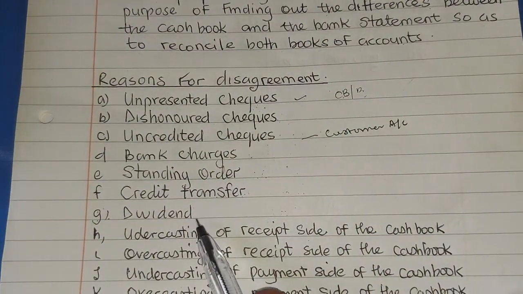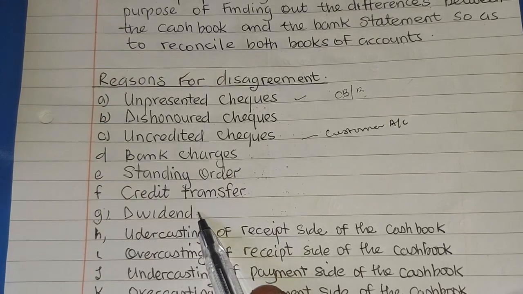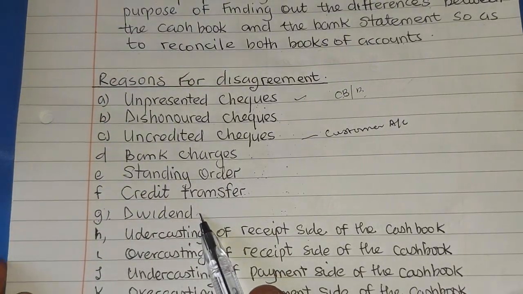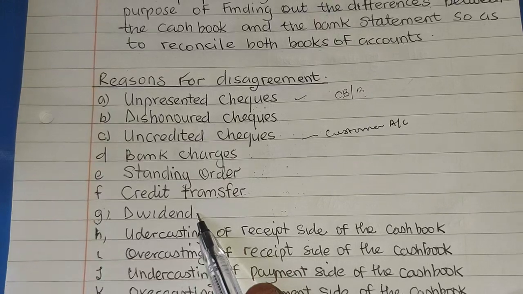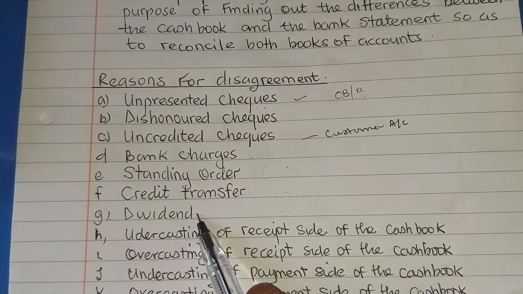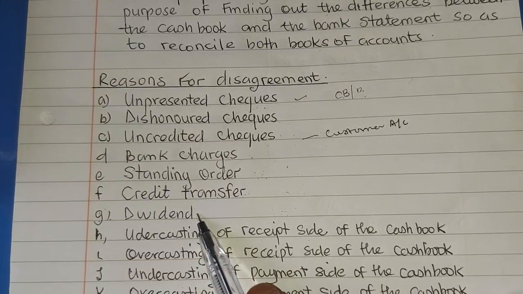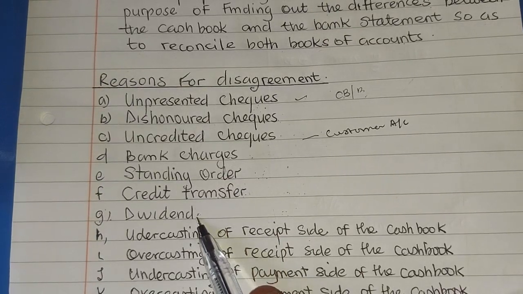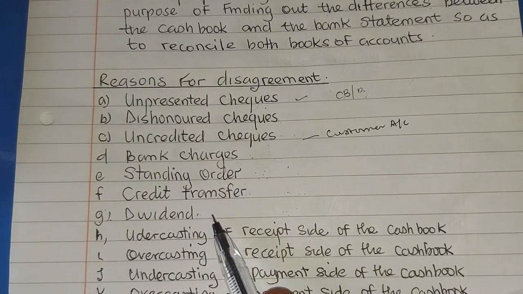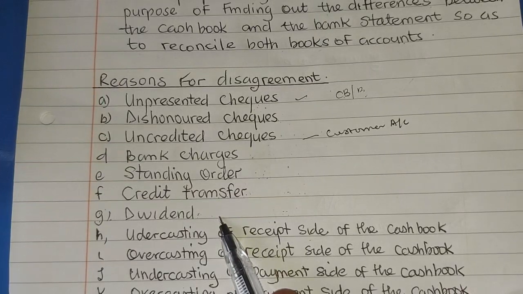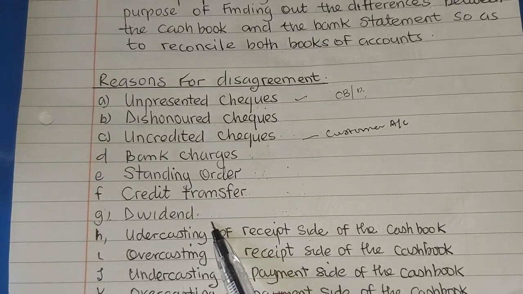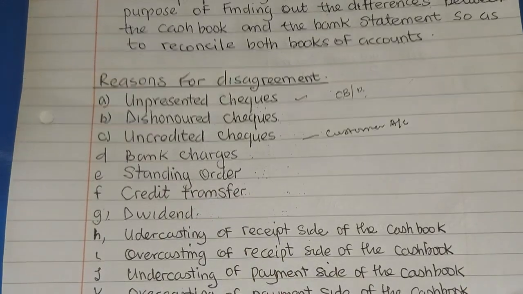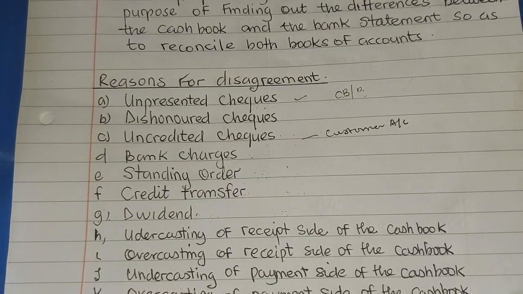Okay. Now the next one is called the dividend. What is dividend? Dividend is nothing but the profit received by a shareholder of an organization. That is what we call dividend. So it is usually paid into the bank, and the cash book is yet to be debited. When it is paid, the cash book is yet to be debited.